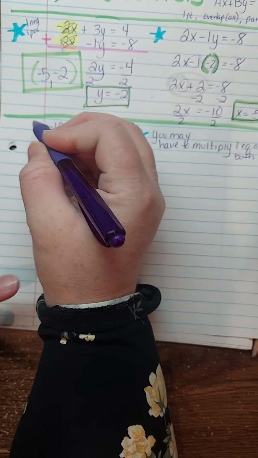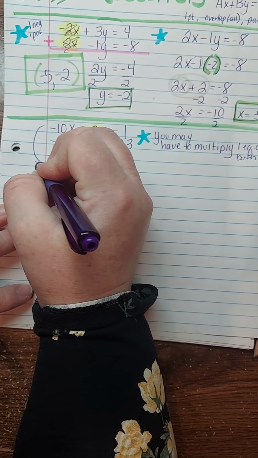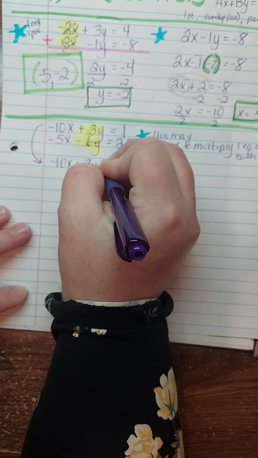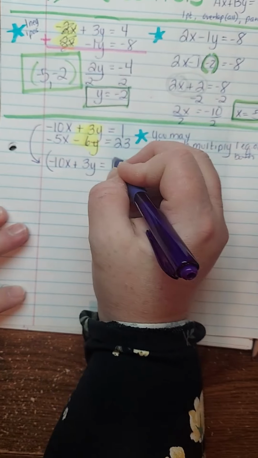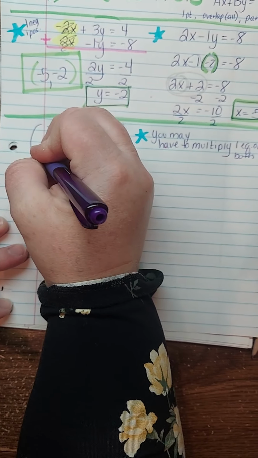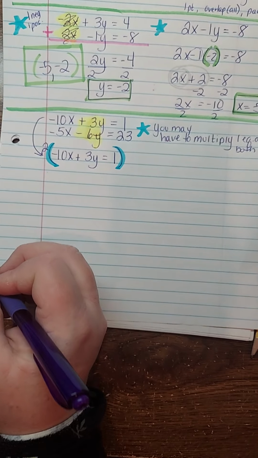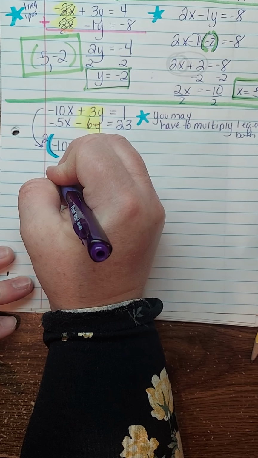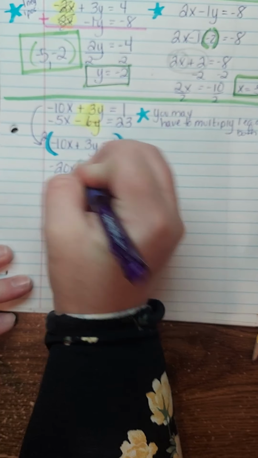All right, so I'm going to take this equation and I'm going to multiply the whole thing by 2. Okay? So what do I get? What's 2 times -10? -20x.